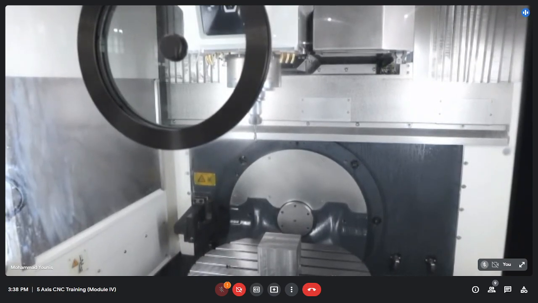If I give 0 value here for the z axis, it will touch this workpiece. Because this time the spindle is off, we are not supposed to do that. So I will just provide some 5 mm gap there. I'll be giving z as 5 mm and start the cycle.